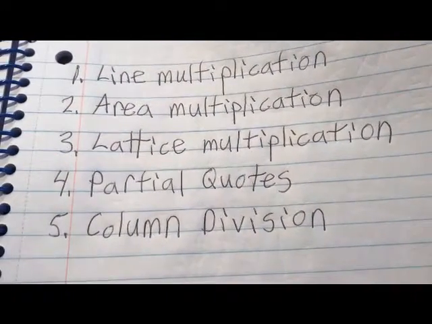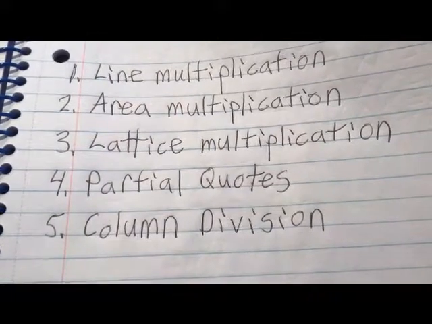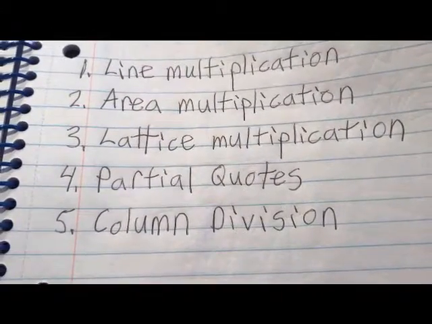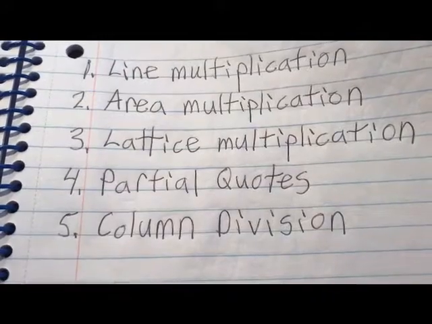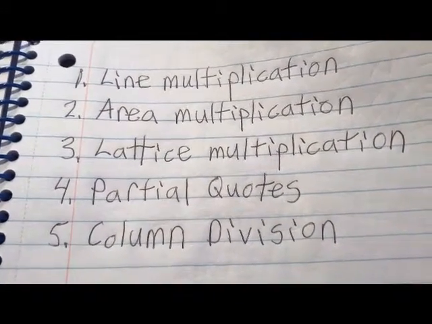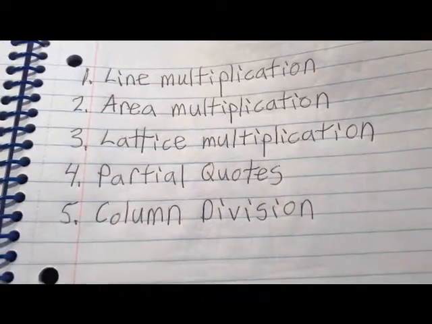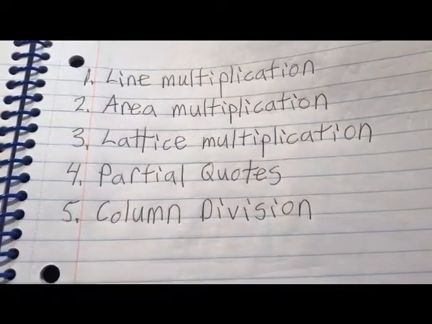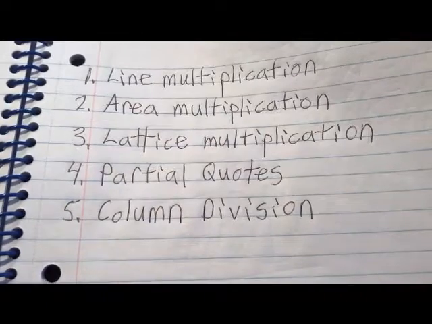Today I will teach you 4th grade math multiplication and division techniques. These techniques are line multiplication, area multiplication, lattice multiplication, partial quotients, and column division. Use the technique that is easiest for you.